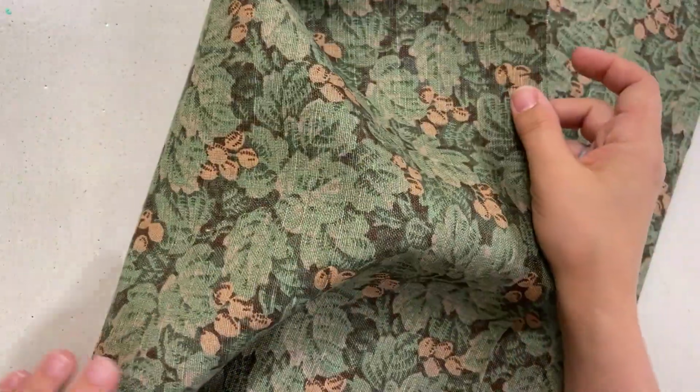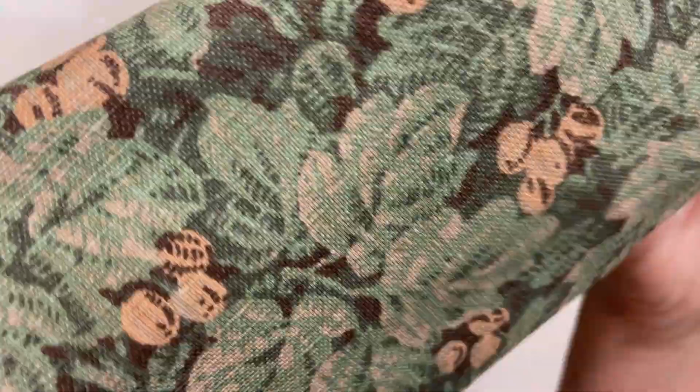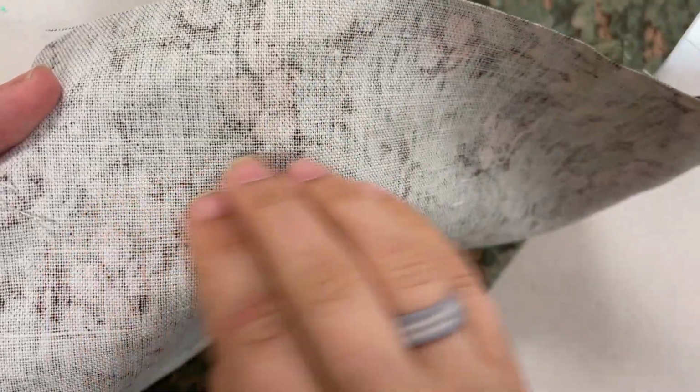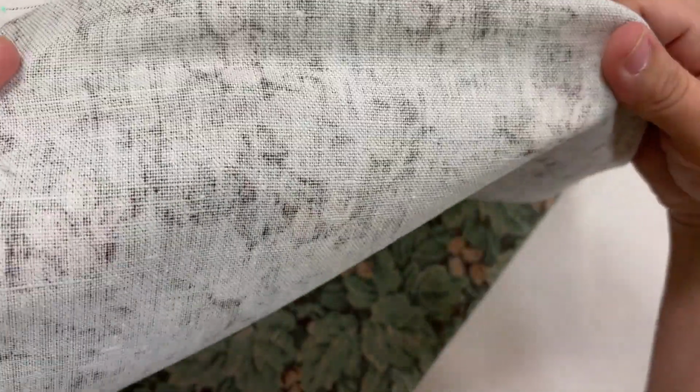This piece very clearly has a right side and a wrong side. What I love about this one is that you can really see the weave in it and which direction those threads are going. There we go. So you can see that there are threads going this way and this way. This is how we know it's a woven fabric. But this fabric is non-directional. It doesn't really matter which way you turn it. The pattern still looks the same no matter what.